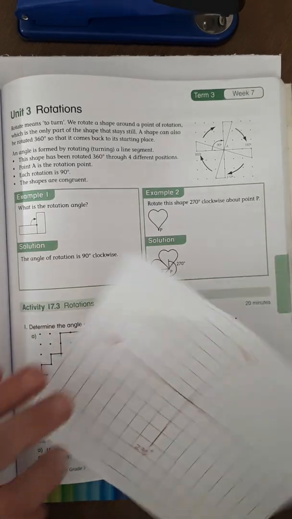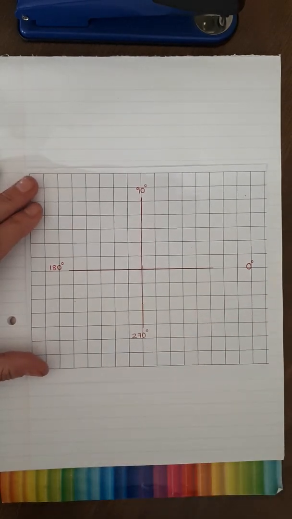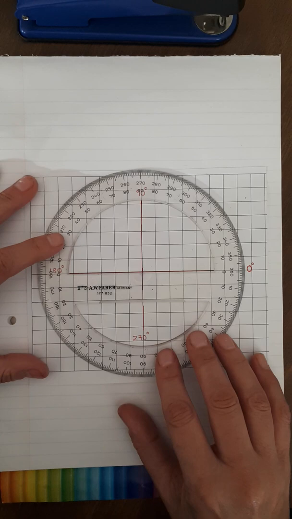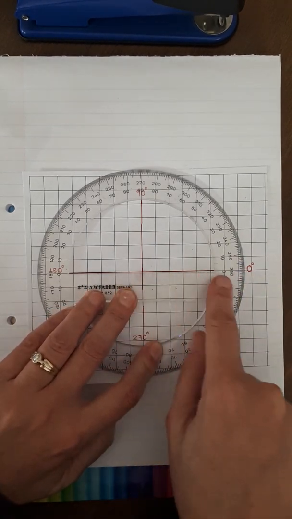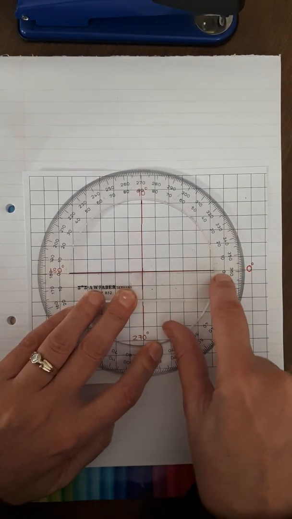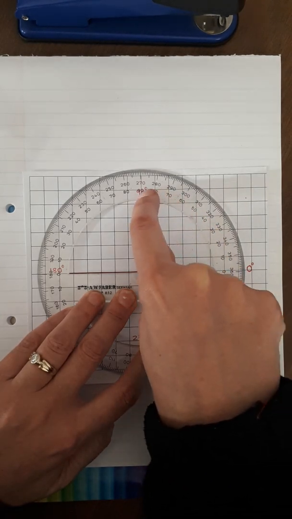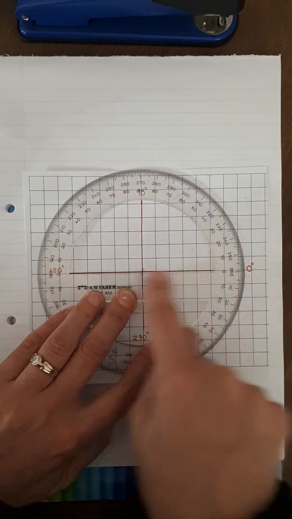Okay, let me show you something. Let me remove this book quickly. Okay, now over here, I've got my graph paper. Here I've got my protractor. I'm going to do this. Okay, now, if I rotated a shape, from here I've got 0 degrees, 10, 20, 30, 40, 50, 60, 70, 80, 90. There you have your 90-degree angle.